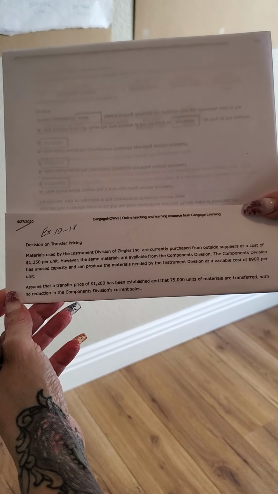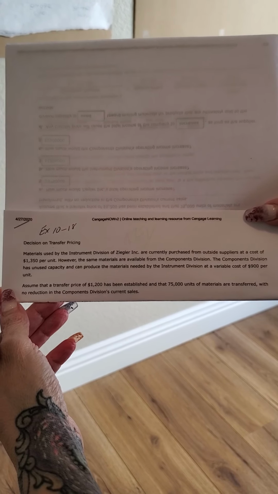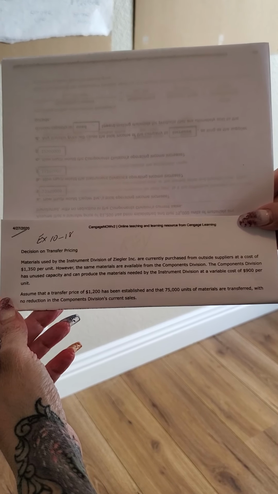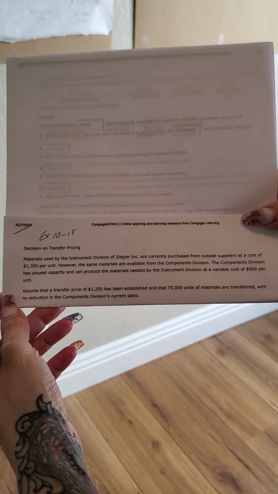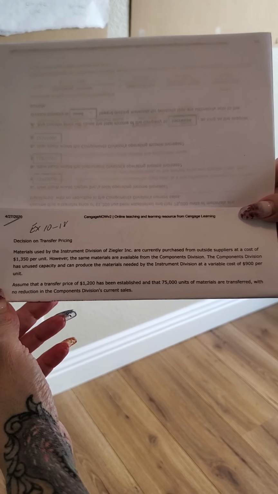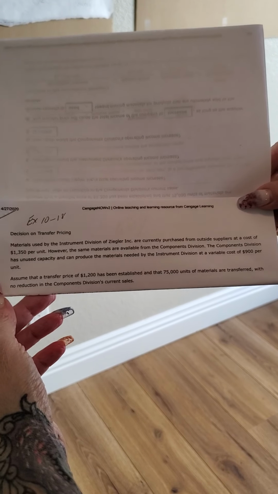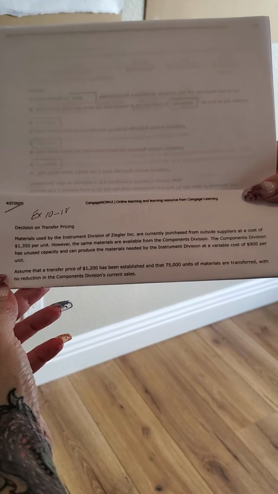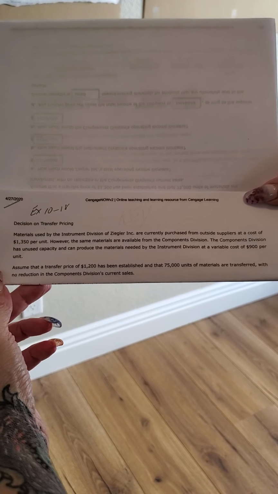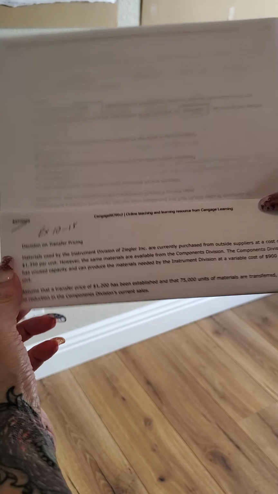So they tell us materials used by the instrument division of Ziegler Incorporated are currently purchased from outside suppliers at a cost of $1,350 per unit. However, the same materials are available from the components division. The components division has unused capacity and can produce the materials needed by the instrument division at a variable cost of $900 per unit. So it says here, assume that a transfer price of $1,200 has been established and that 75,000 units of materials are transferred with no reduction in the components division's current sales.